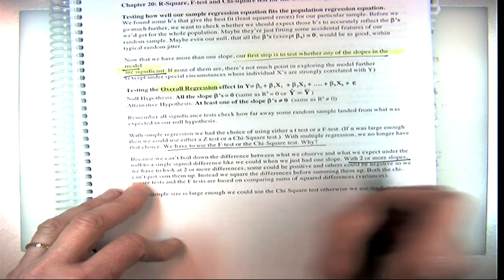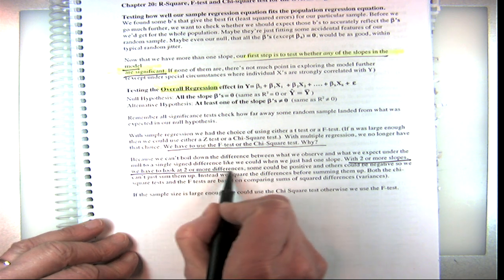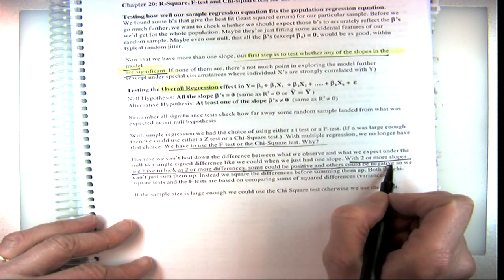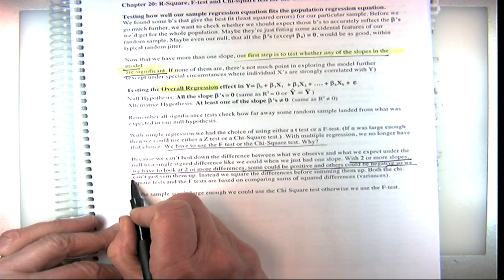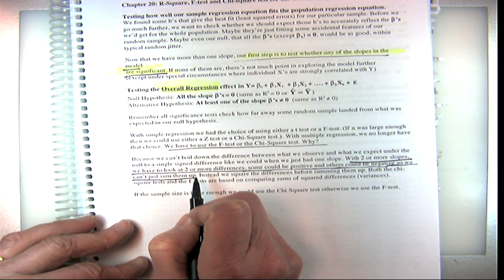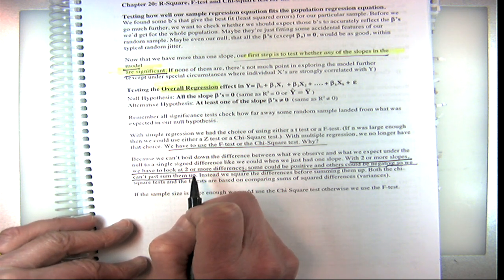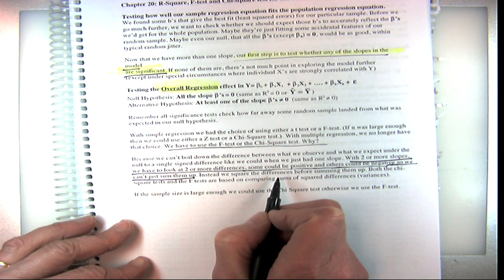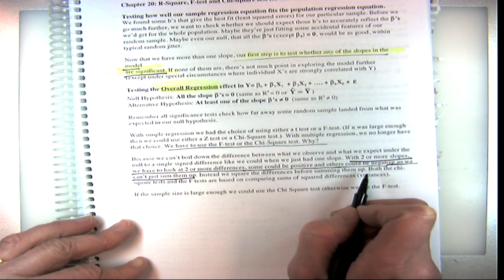With two or more slopes, we have to look at two or more differences. Some could be positive and others could be negative, so we can't just sum them up the way we do when we do a z-test, where we're just saying the observed minus the expected. Instead, we have to square the differences before summing them up.